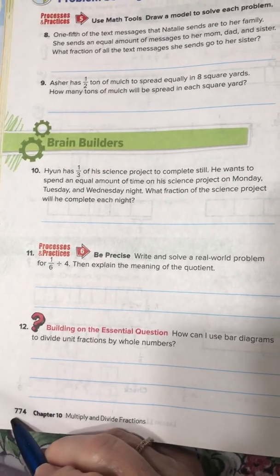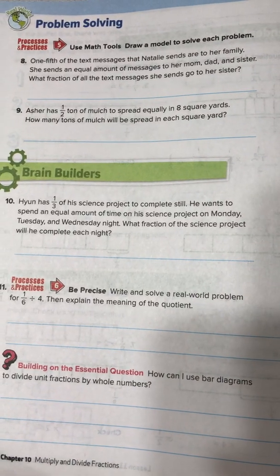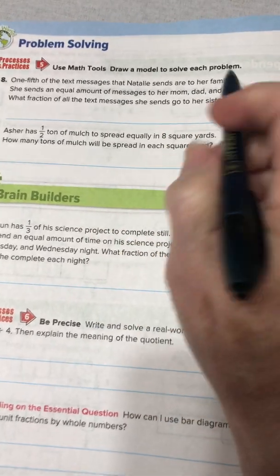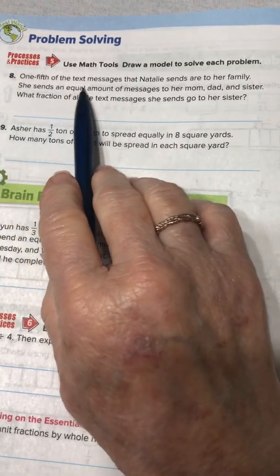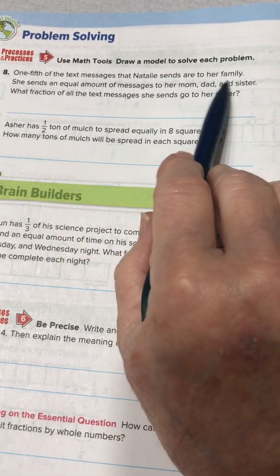Okay, let's look at page 774. Have your pencil ready. Make sure you're doing this with me. Number 8. 1/5 of the text messages that Natalie sends are to her family.